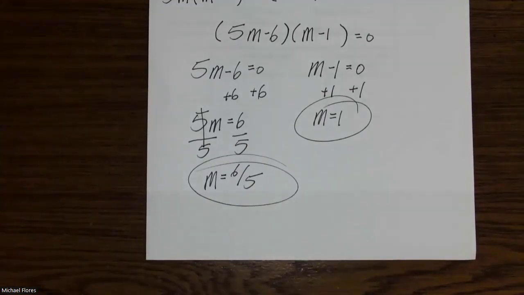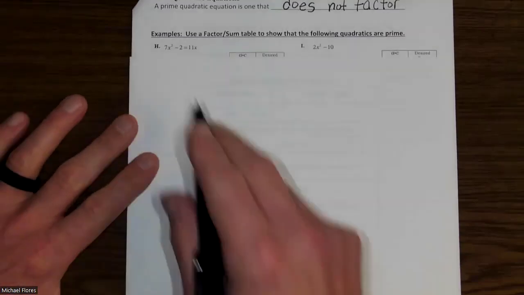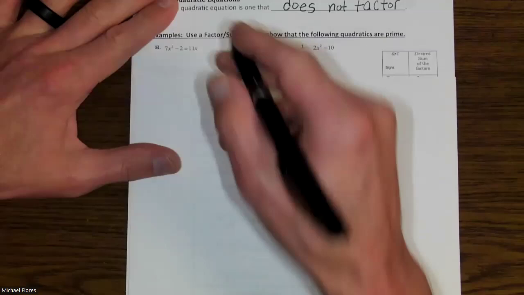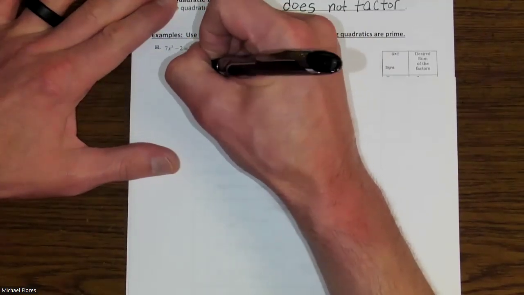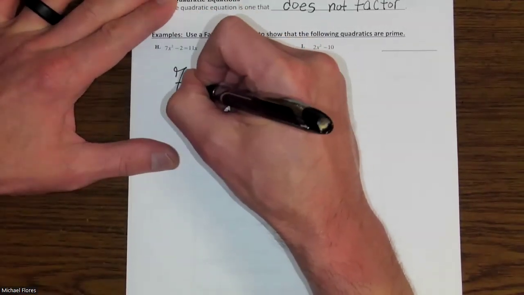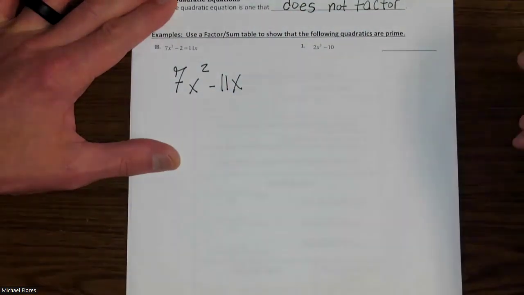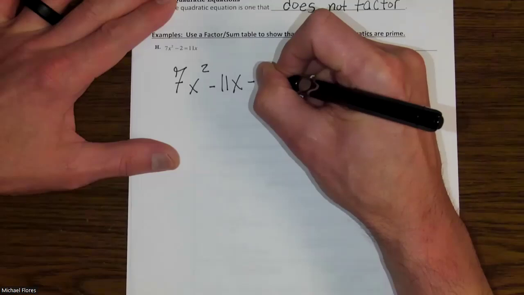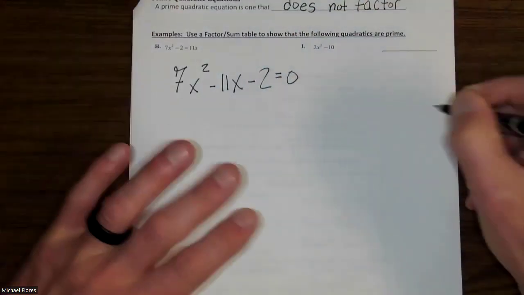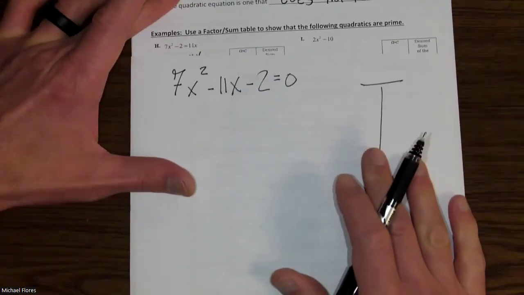Move on to side 3. Okay, write this down at the top. Does not factor. A prime quadratic equation is one that does not factor. Example H. Well, the 11x is on the wrong side. Let's subtract 11x. Bring it over there. Okay, now I'm going to create my t-chart, which is pretty much what this is. It's just a fancier t-chart.